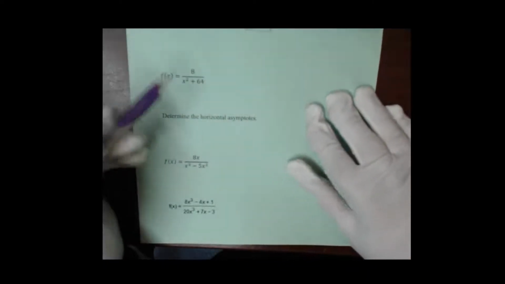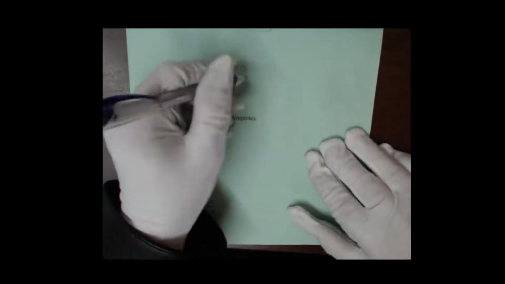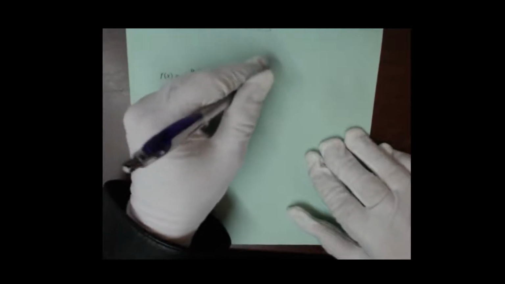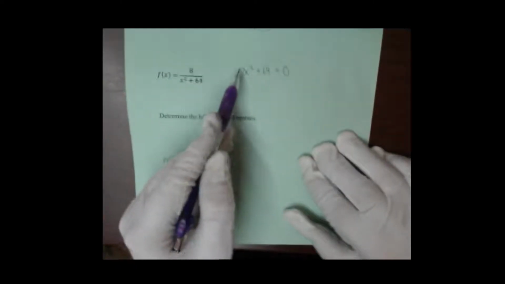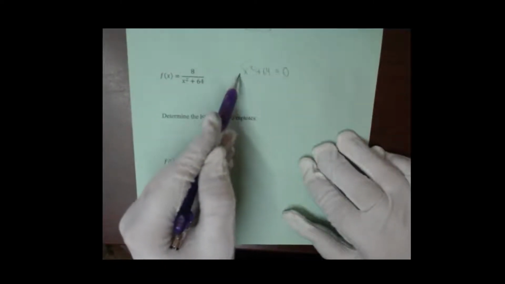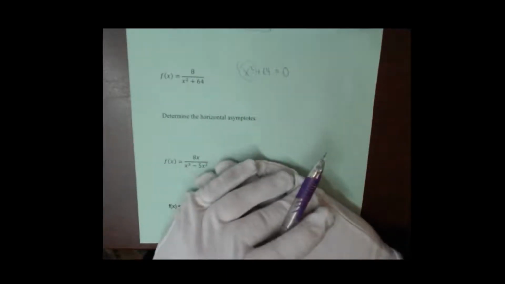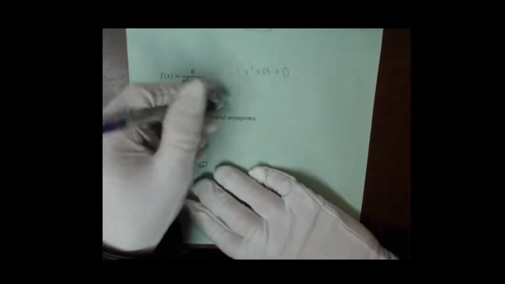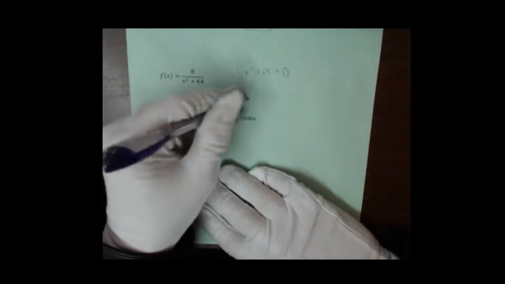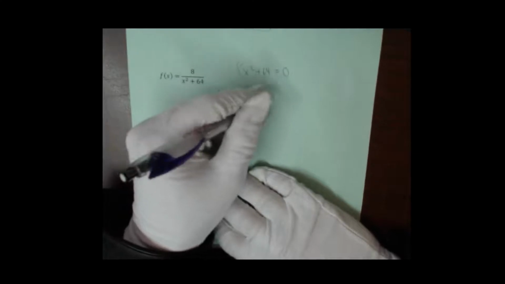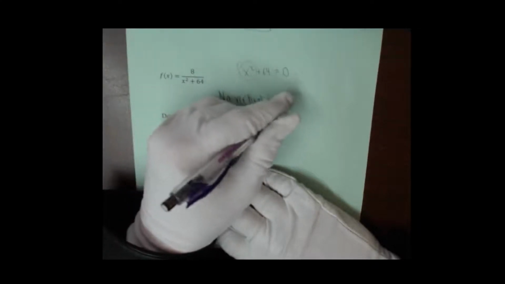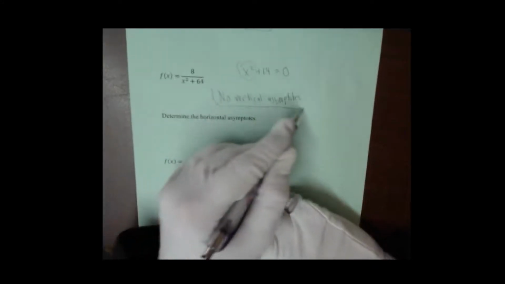How about the next one? We have f of x equals 8 over x squared plus 64. Again, we just ask ourselves, when is x squared plus 64 equal to 0? And that is when we would have vertical asymptotes. Of course, this will never equal 0 because x squared is always positive. So that means this has imaginary roots, which means that for the real line, it will never equal 0. What that means for us is that this function has no vertical asymptotes. Okay, so that's pretty straightforward.